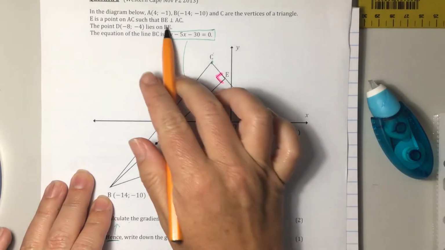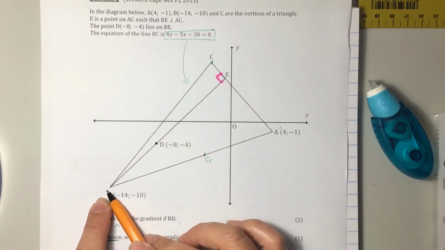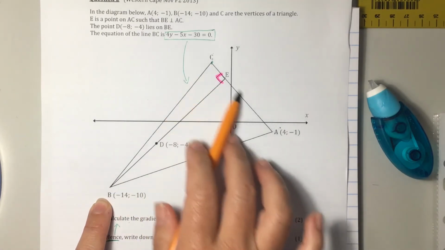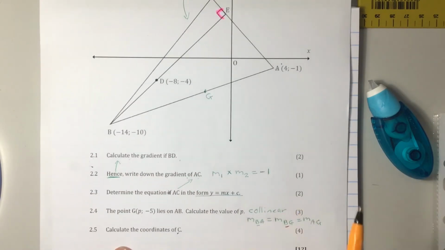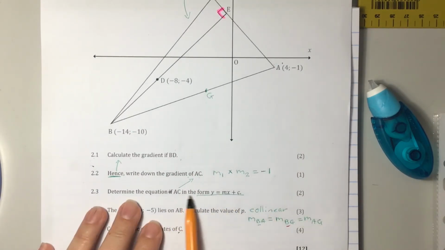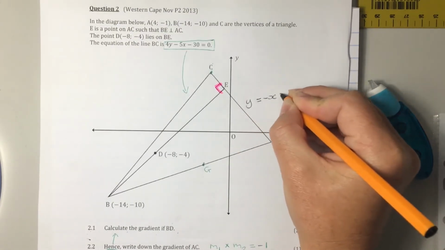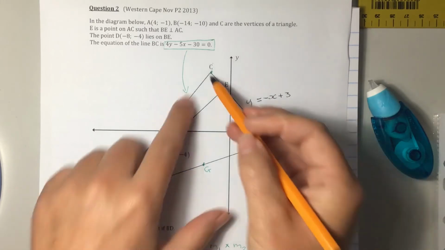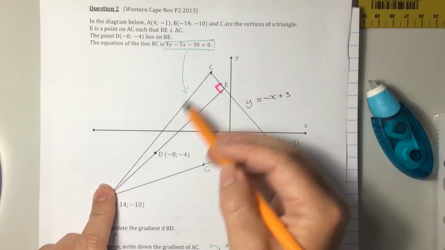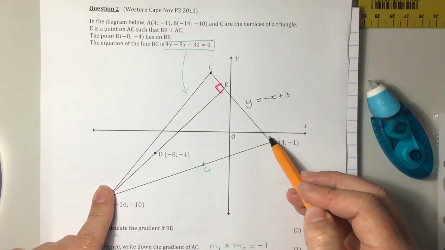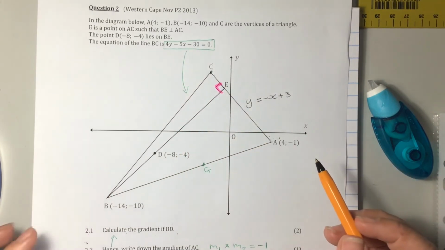But at the beginning, they gave us this equation for line CB. And since we've got that equation, I'm going to say, well, can't I work out the equation for AC? And if you remember, here in question 2.3, they asked us to work out that equation, which was y is equal to -x plus 3. And if I've got the equation of those two lines, I can work out point C, because C is where these two lines intersect. And so we're going to use simultaneous equations to work out our point C.